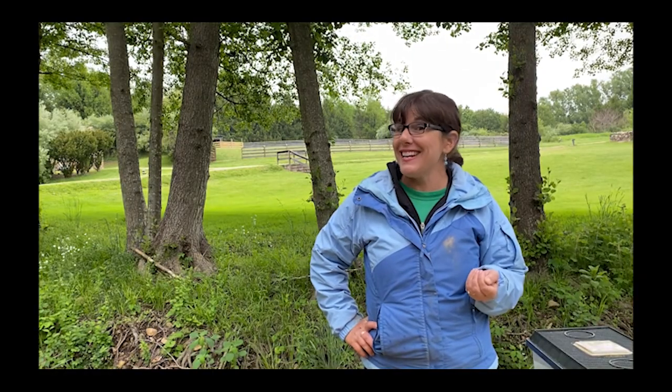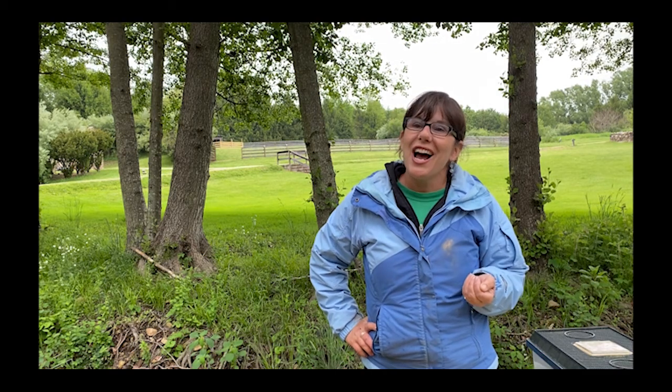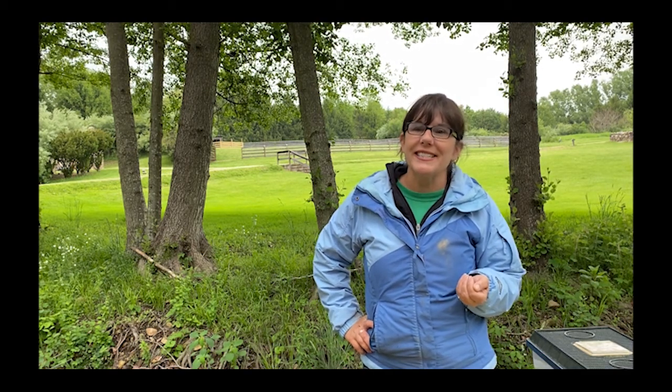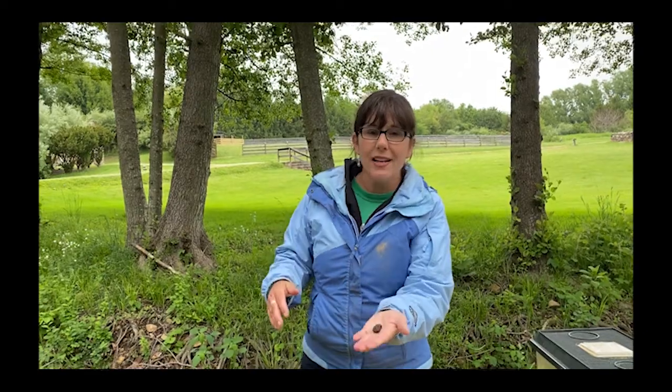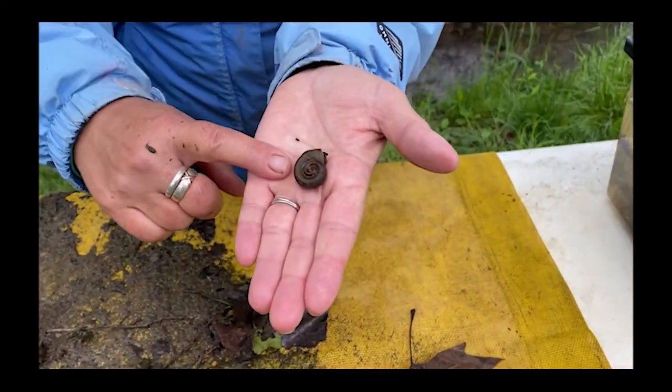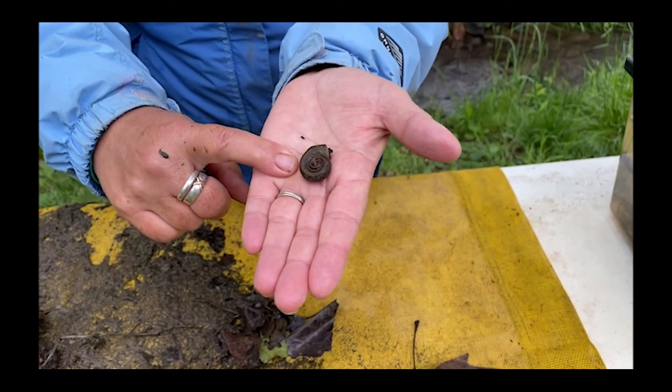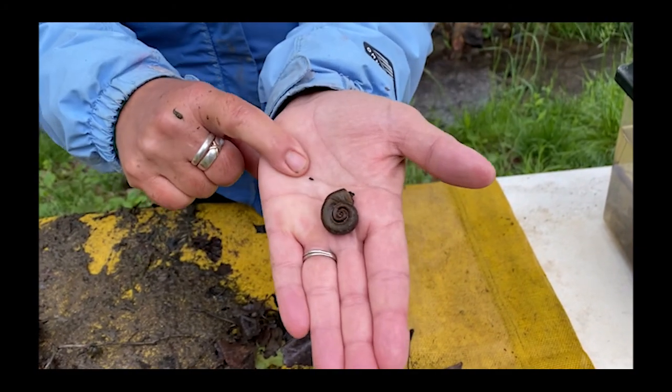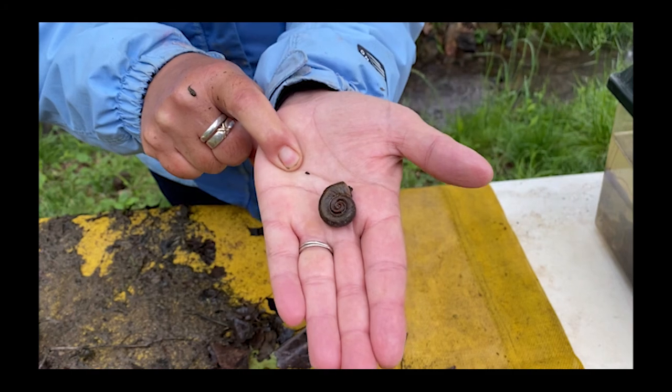Our sample has netted a good variety of aquatic insects. Let's take a closer look at a few. Remember when I said that our aquatic insects, our macroinvertebrates, are an indicator species of the health of the watershed? The two snails I have here might help illustrate why. This larger snail is a lung snail, and the tiny little guy right next to him is a gilled snail.